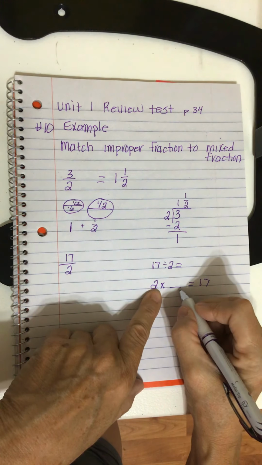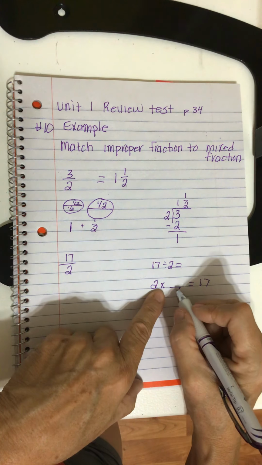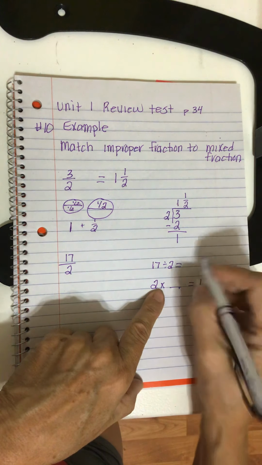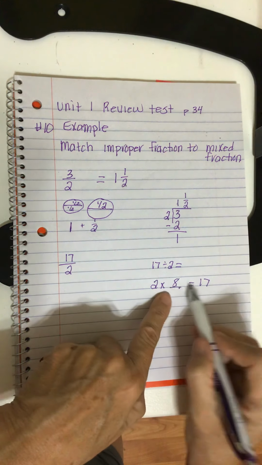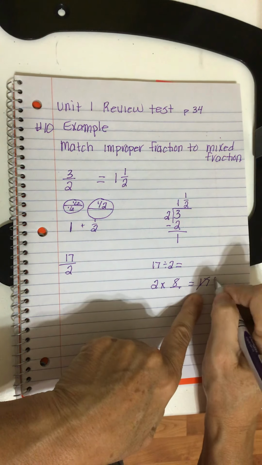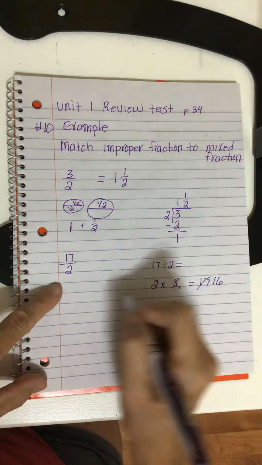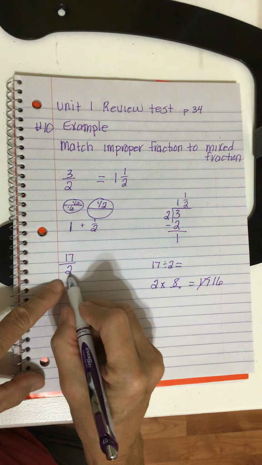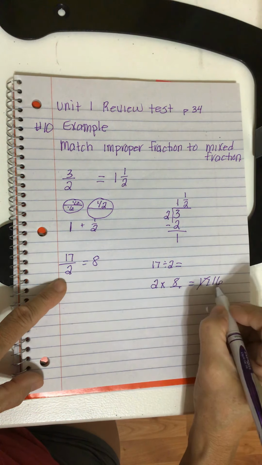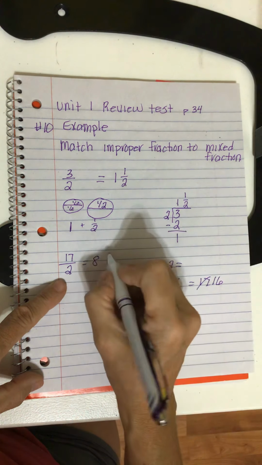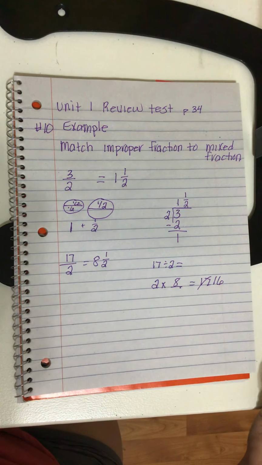2 times 6 is 12. 2 times 8 is 16. 2 times 9 is 18. Oh, 2 times 8 got me closest. 2 times 8 is 16. And that means I have 1 left over. So 17 divided by 2 equals 8, plus, what's the difference between these two? 1 out of my original 2. 8 and 1 half.